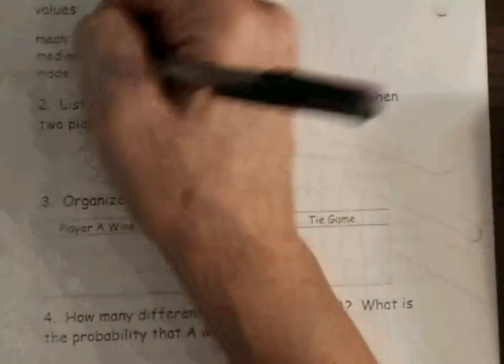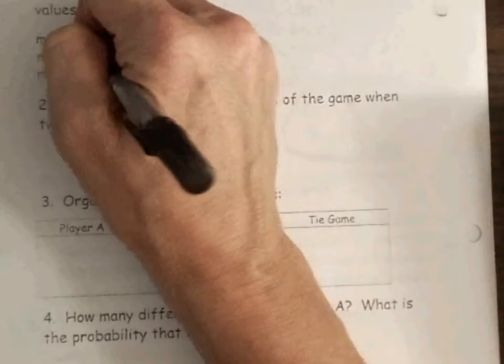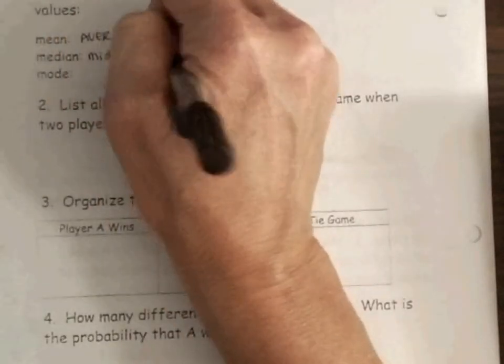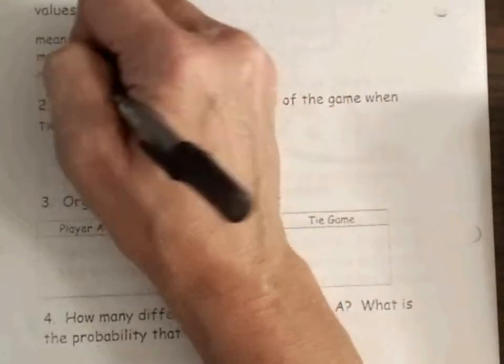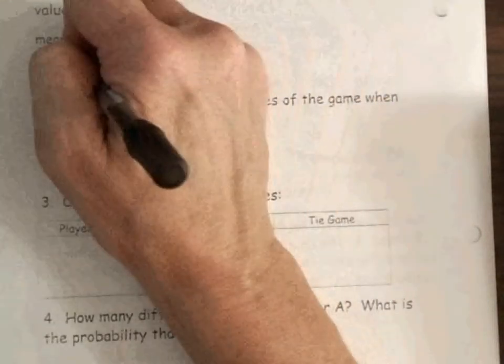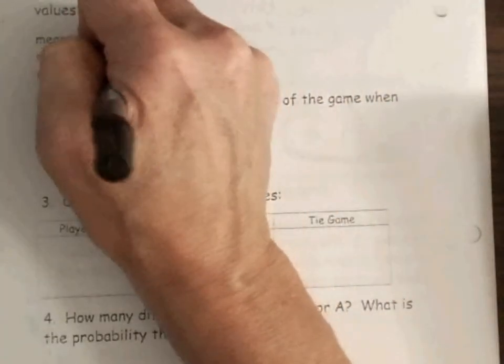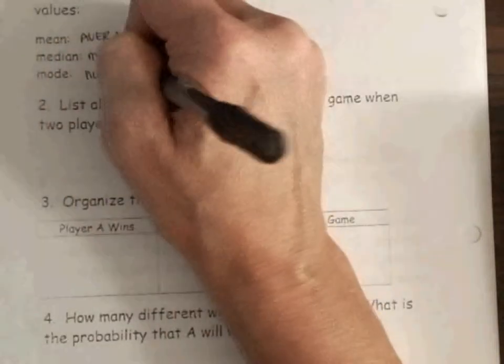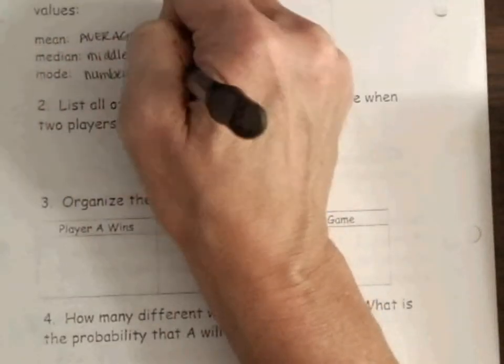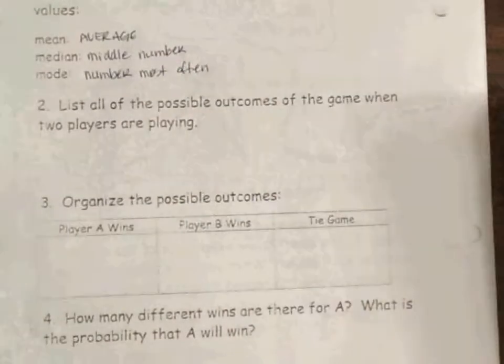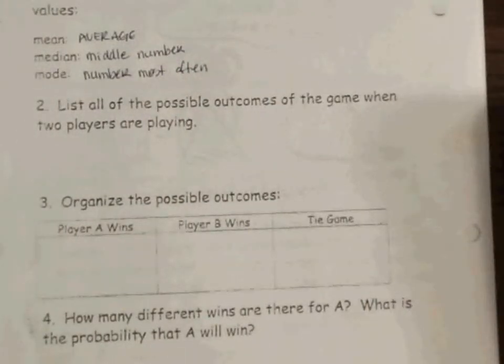So mean is the average, median is the middle number, and the mode is the number that occurs most often. When we had whole class information, we could do that, but since we don't, we can't do that.